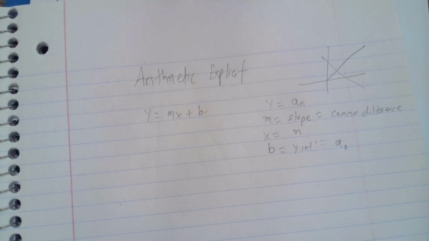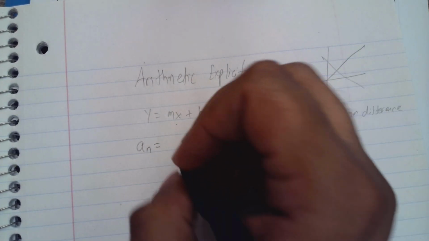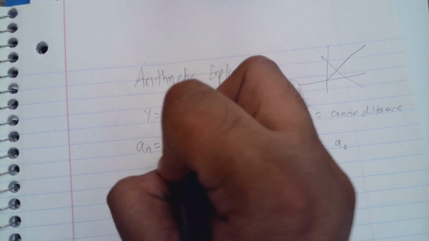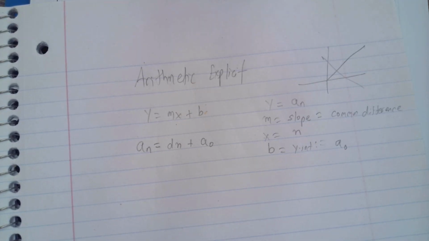So if I combine all of this information together and had to write this as a sequence, I would say this: a sub n equals dn plus a sub 0. Cool. That's the form. And that is the formula that I have used in the homework as well, a lot.